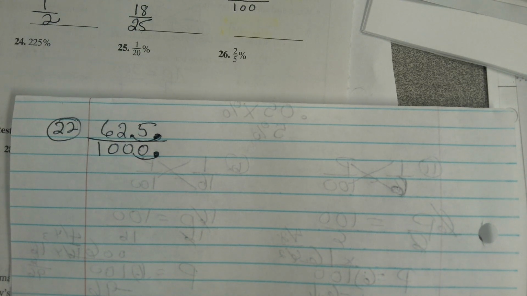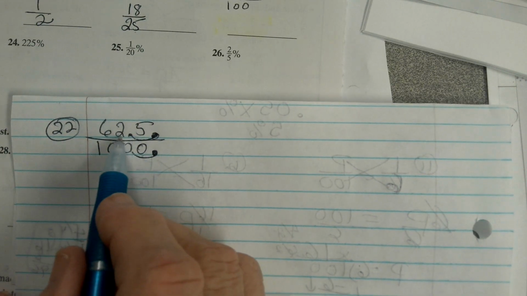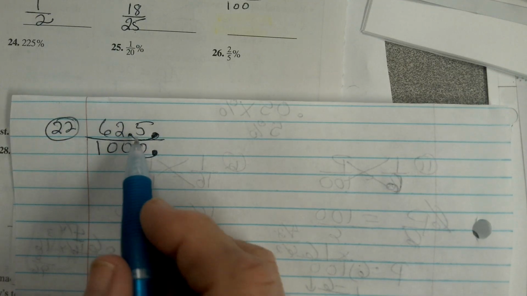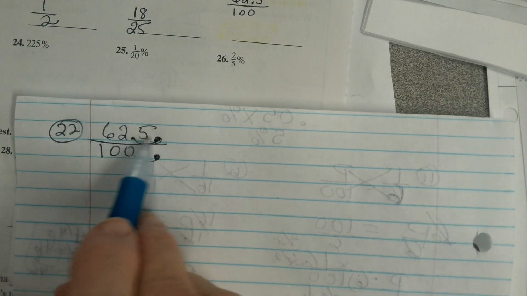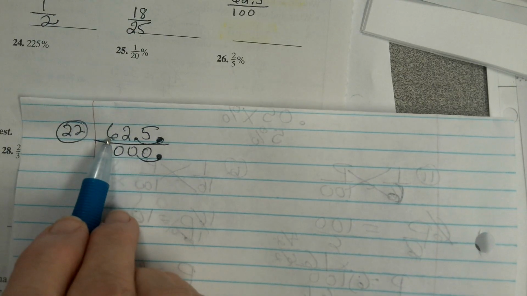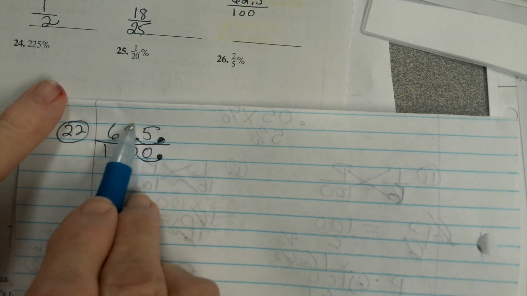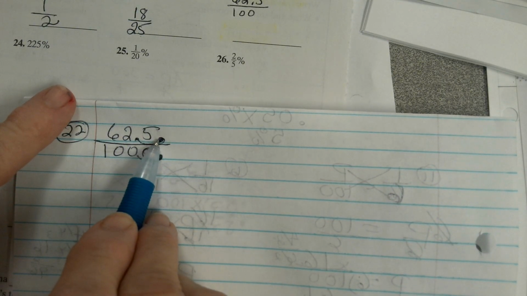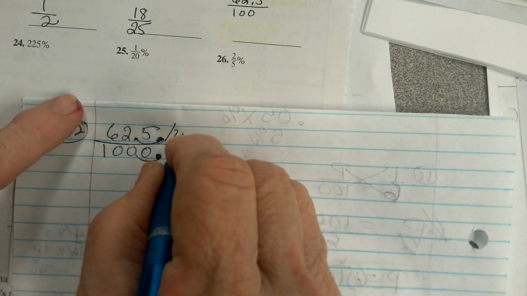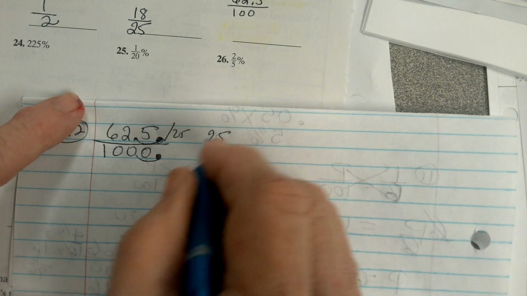And when you have something ending with 00, 25, 75, or 50, think of money. So I'm going to think of quarters. I'm going to think of this as $6.25. How many quarters are in $1? 4. How many then would be in $6? 24. 6 times 4 is 24, plus one more, 25. So this divided by 25 is actually 25.